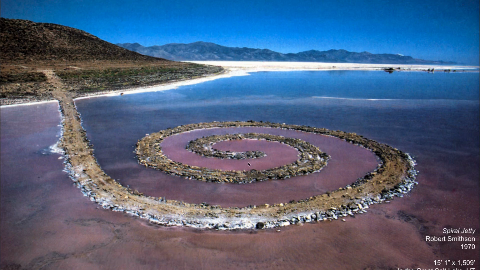And it re-emerged only a couple years ago. So you can now go walk on it again. It's really interesting to me that you could build an artwork that is really affected by the landscape or the conditions around the landscape.